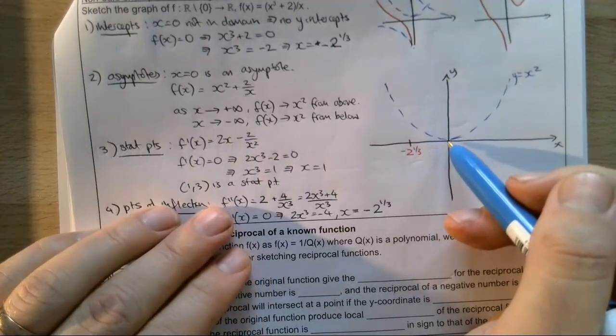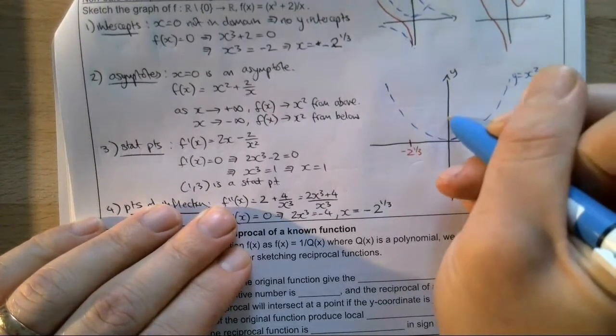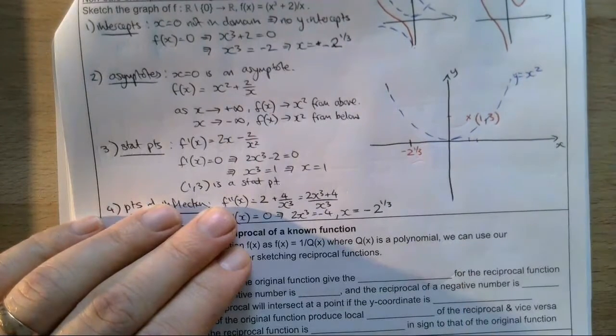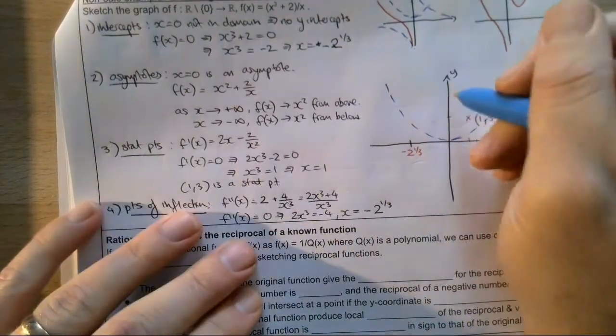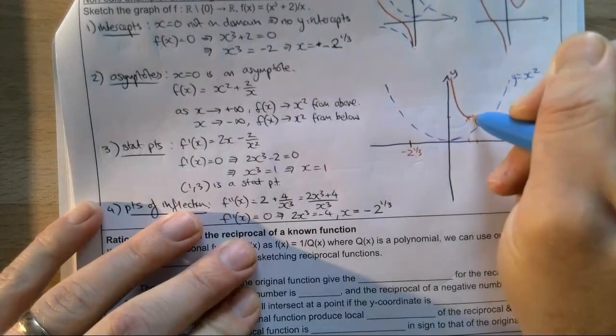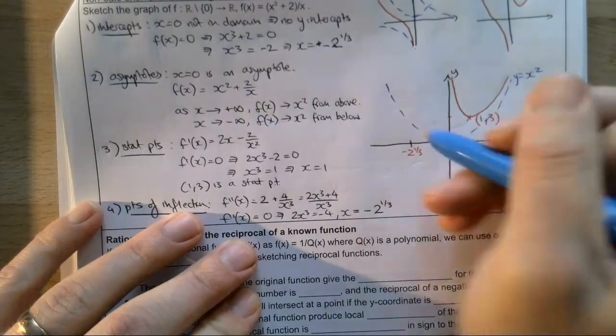And then I have a stationary point at (1, 3). And then using the idea that we have an asymptote here and the shape that I've got above, there's my minimum. Then I'm going to get closer and closer to y equals x squared.